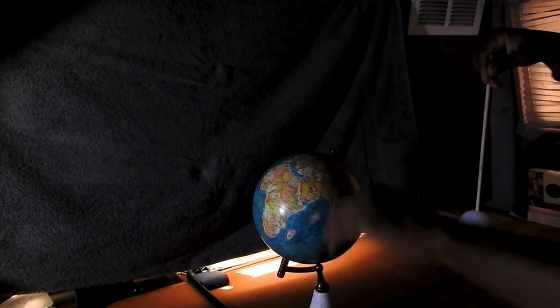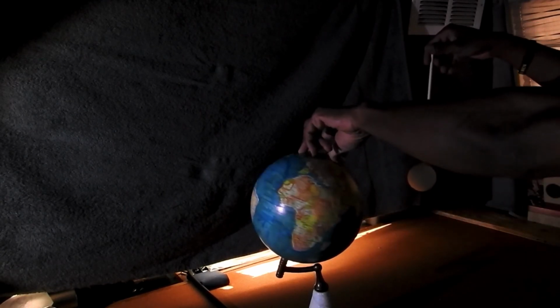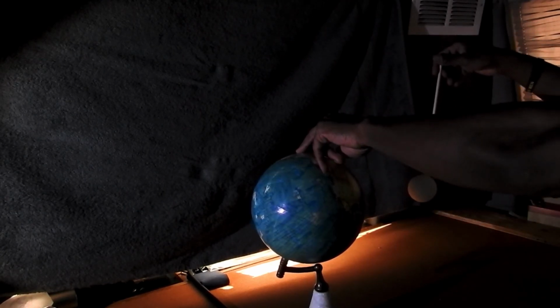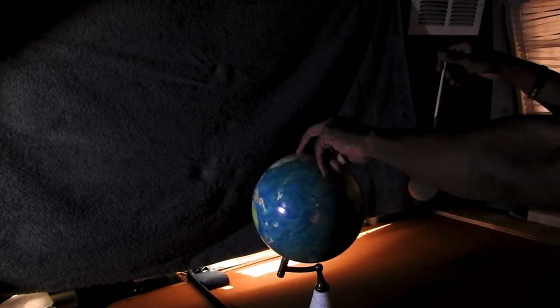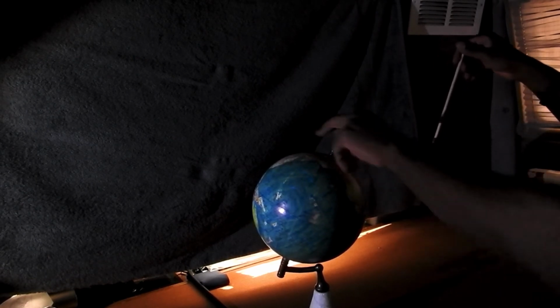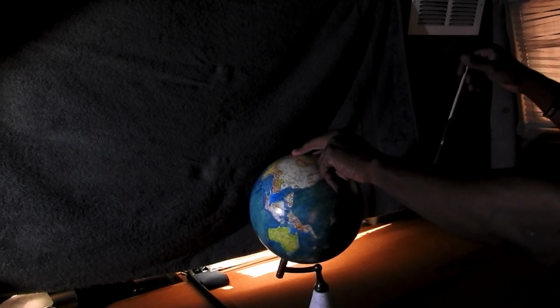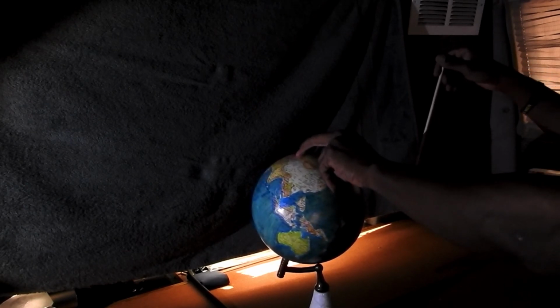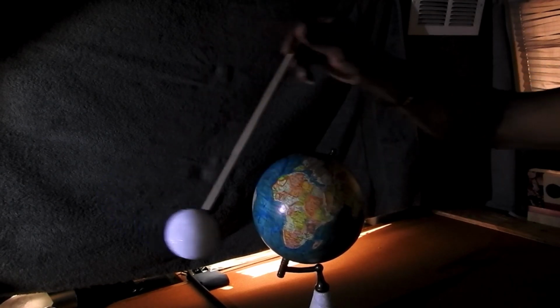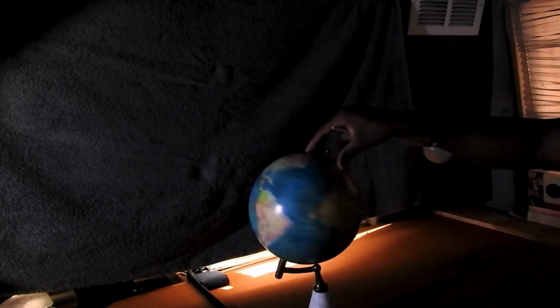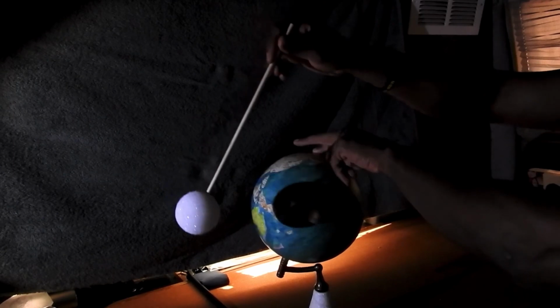Whereas on the other side of the Earth, in the instance of a lunar eclipse, the Earth is blocking out the light from the sun, so the moon will appear as completely dark, according to the heliocentric model of the Earth, is what we're told. So the moon is also rotating eastward, the Earth is rotating eastward, and that's what we're told, right?